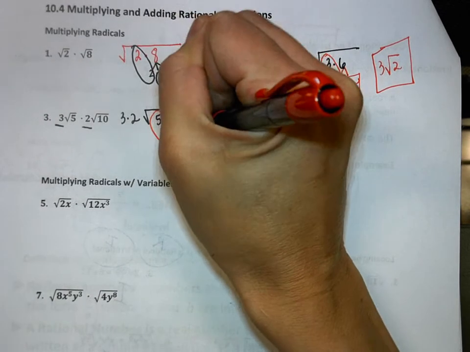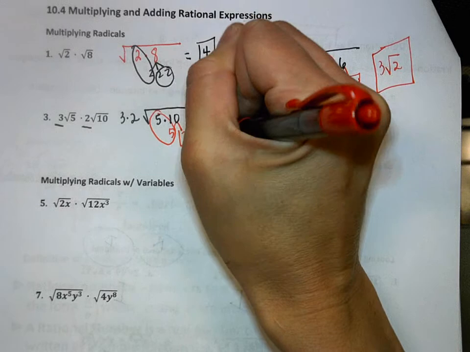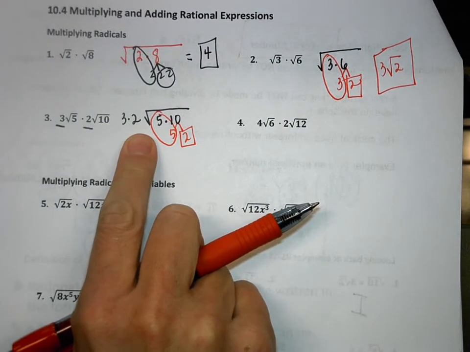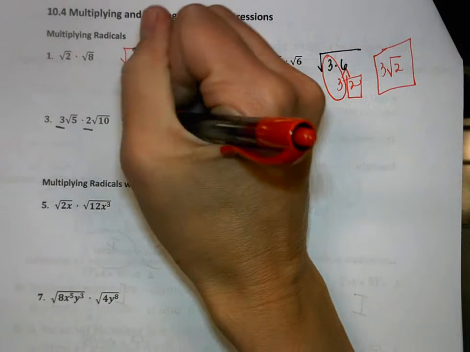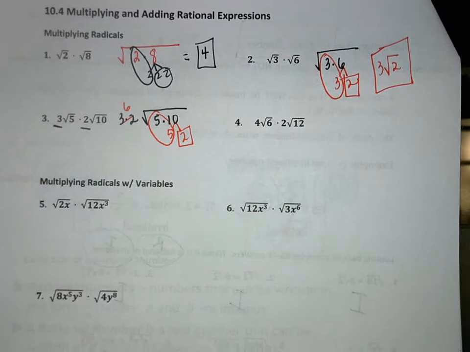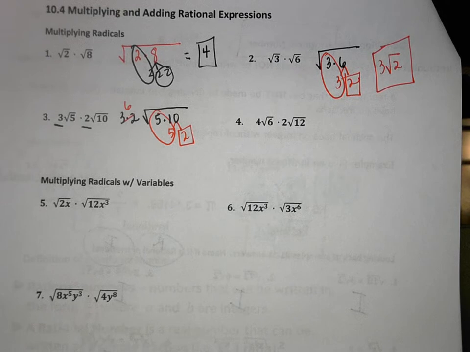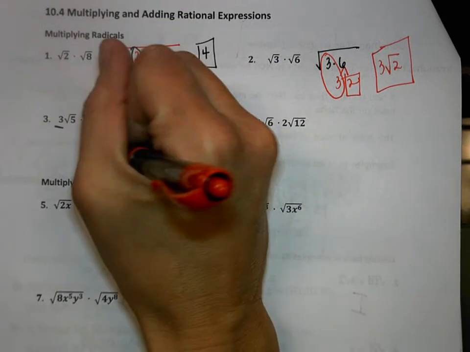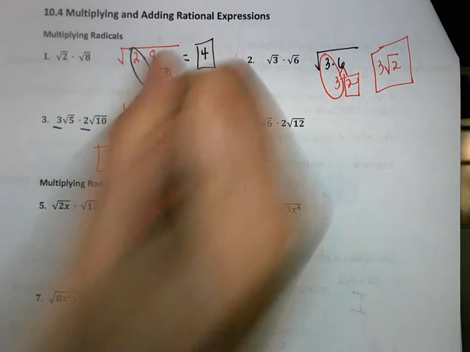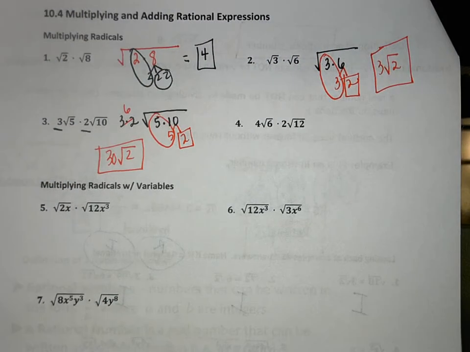So I have a pair of 5's, or a group of 5's, and a 2 left over. Now, outside the root, we have 3 times 2, which we're multiplying together, and that makes, I'm just going to write that as a 6. When I bring the 5's out, we multiply that with the 6, and so 6 times 5 makes 30 root 2. Rational or irrational? Very good.